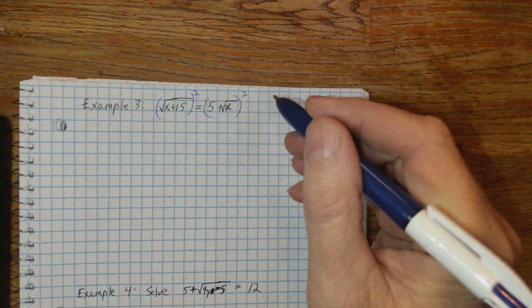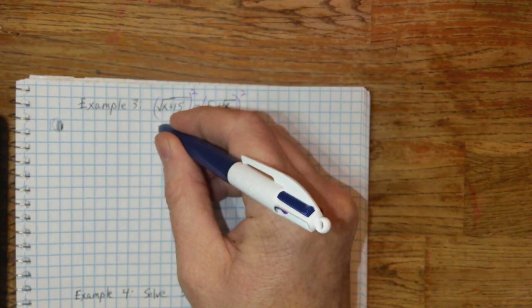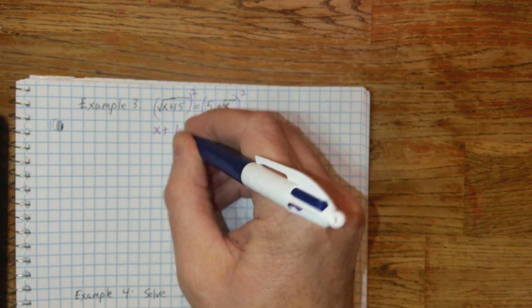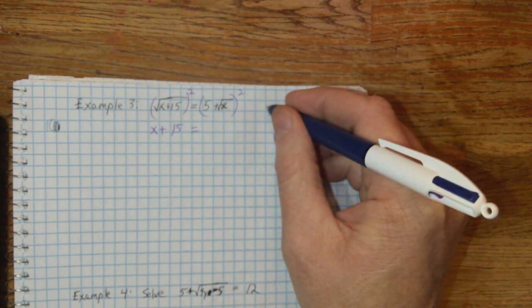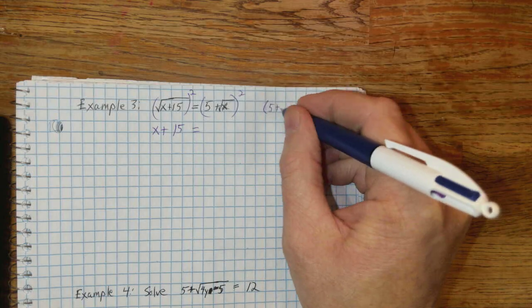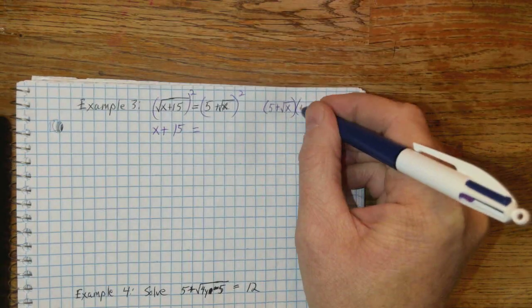And we're going to square both sides. Now, square root and square are canceling out. So I have x plus 15 there. I'm going to write this out in FOIL. I think it might be a little easier to see if we do that.